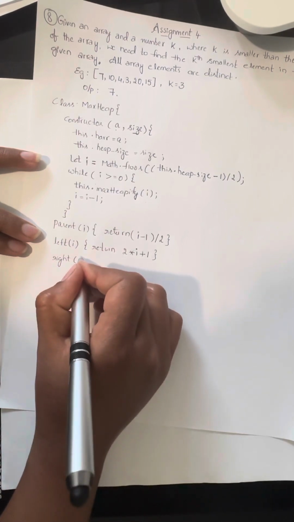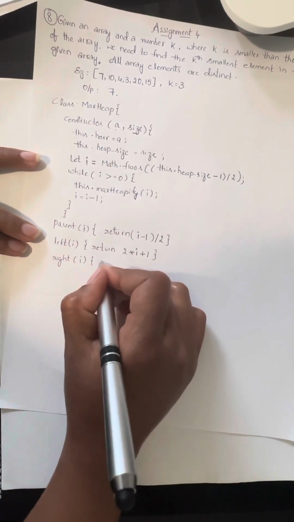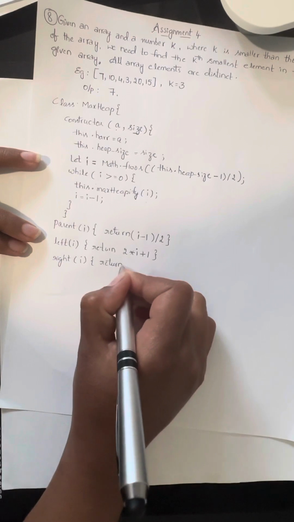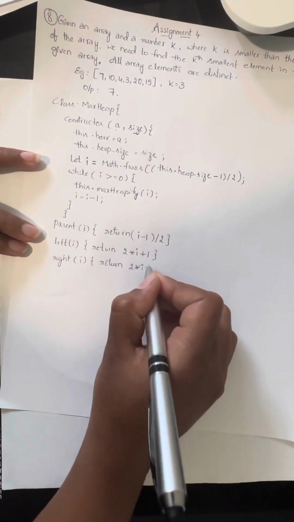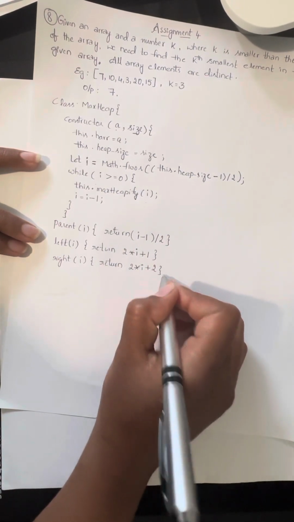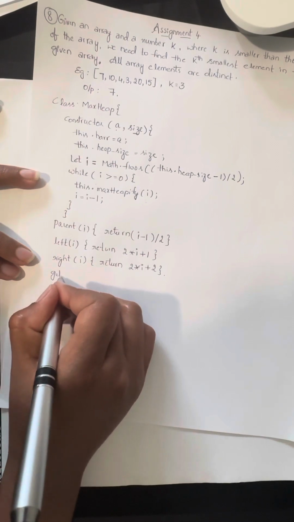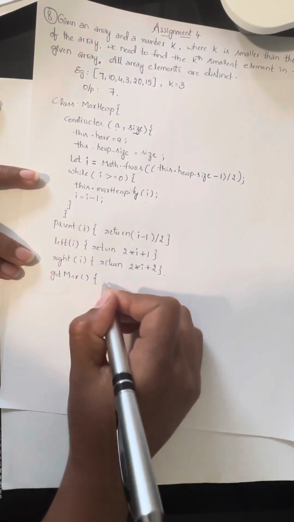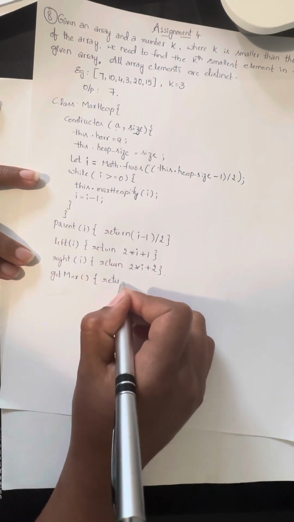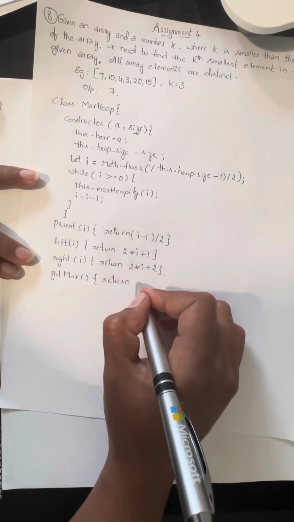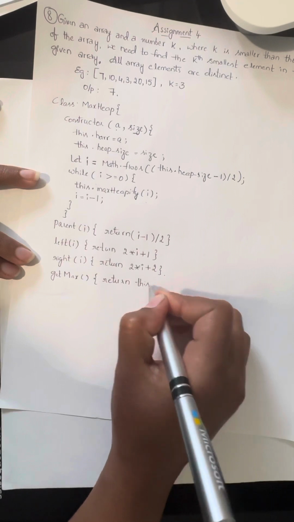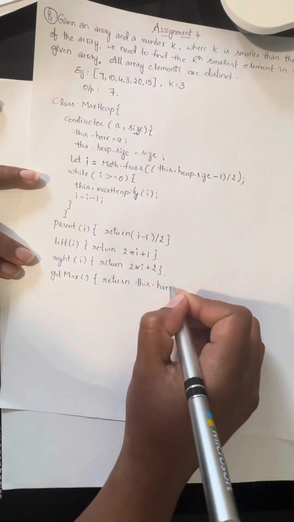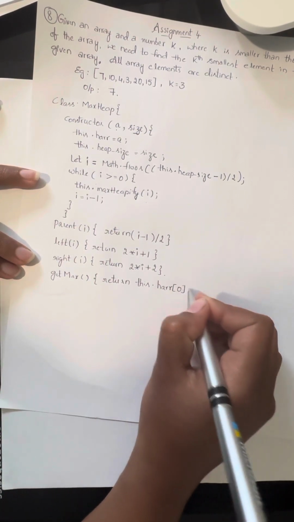Same for the right child, except we need to do 2 times I plus 2. In order to get the max element, we just need to return the element at index 0. So this.hArray of 0.